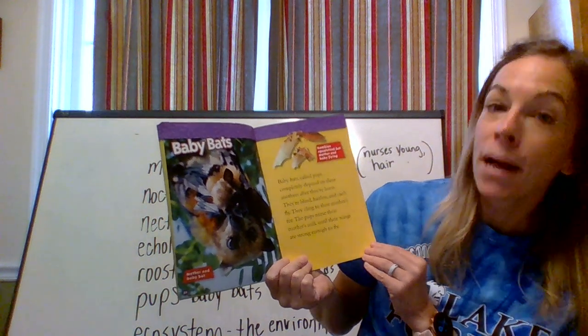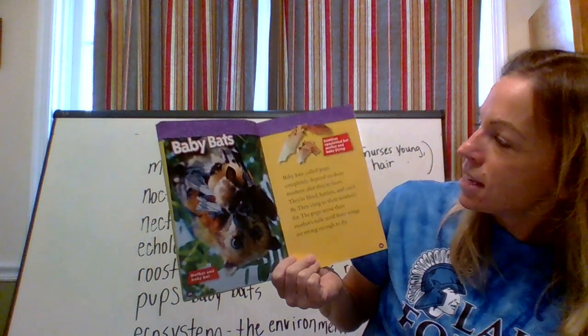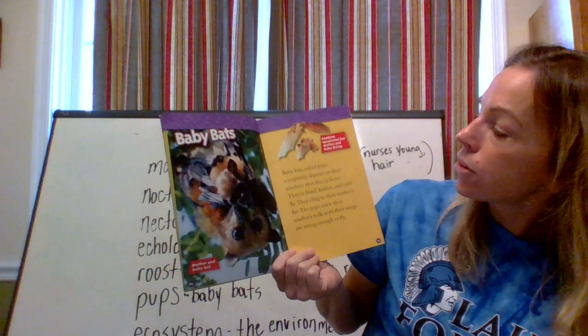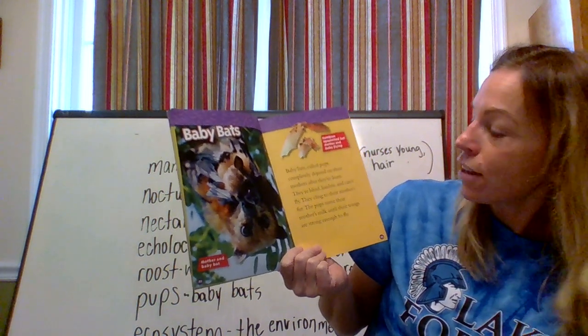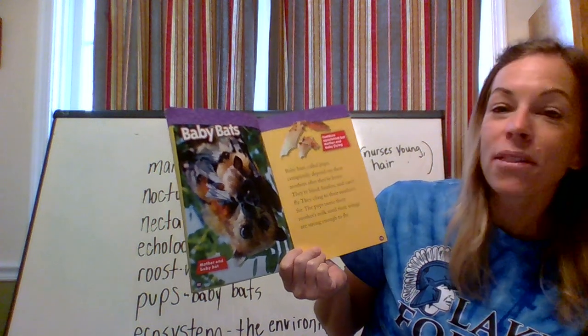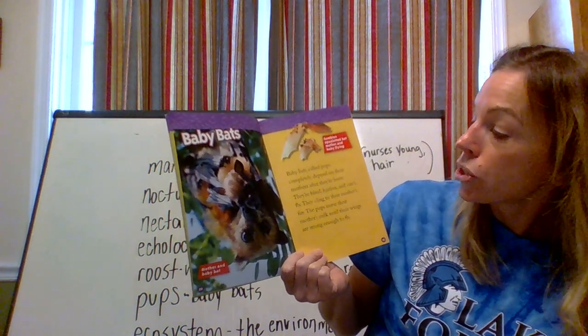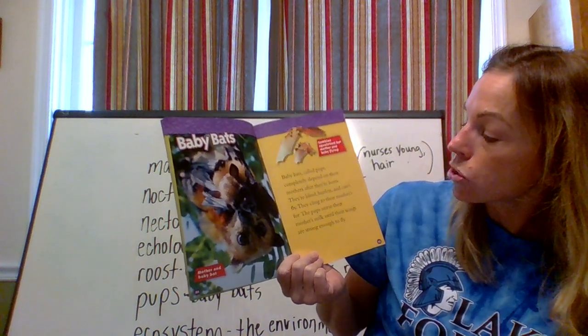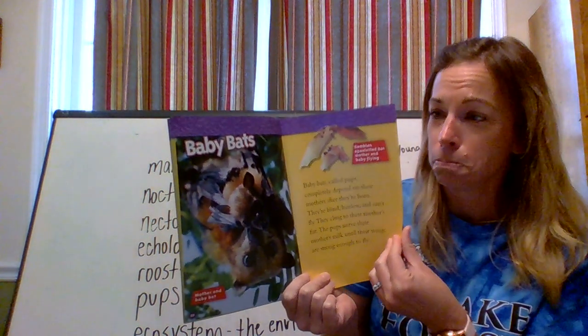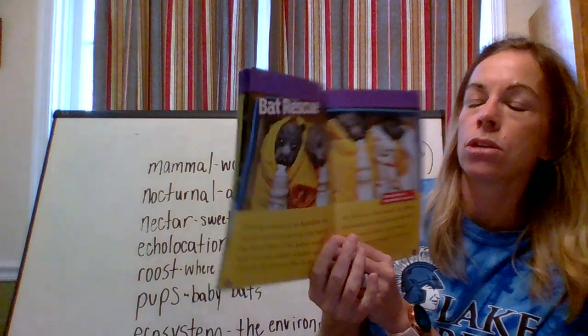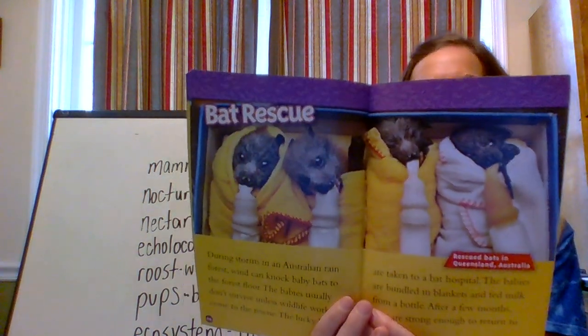Okay, now we're going to read about baby bats. Baby bats, called pups, another word we have, completely depend on their mothers after they're born. They're blind, hairless, and can't fly. They cling to their mother's fur. The pups nurse their mother's milk until their wings are strong enough to fly. Kind of cute when they're little. Bat rescue. Oh my goodness, look at the cuteness.